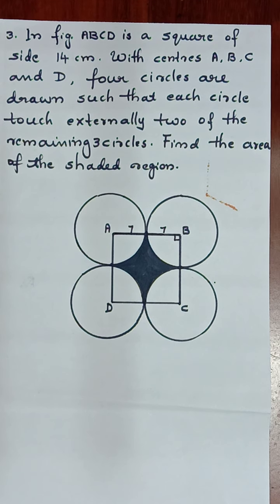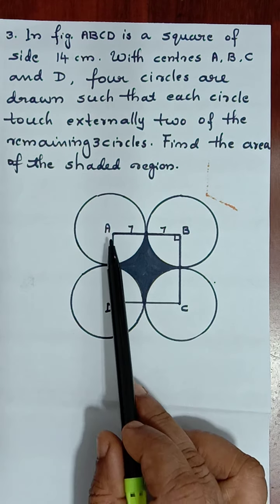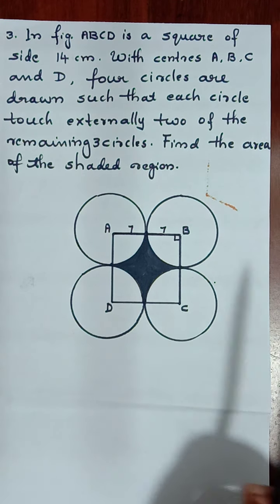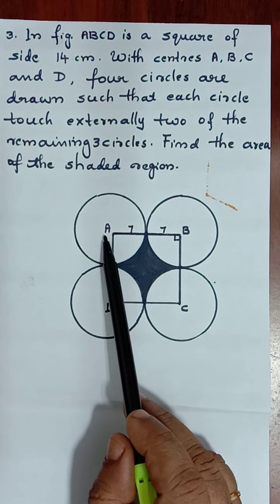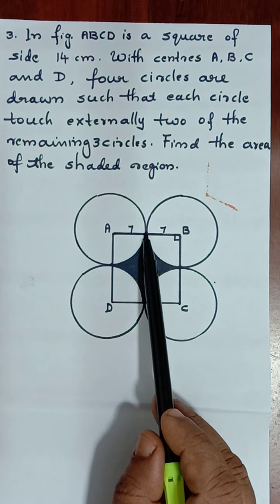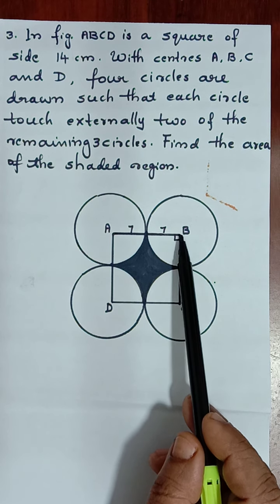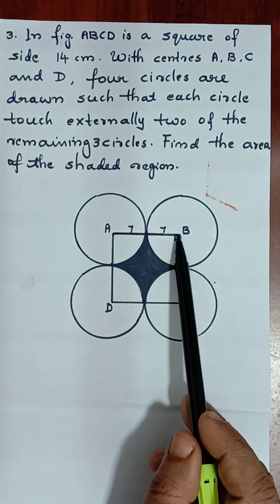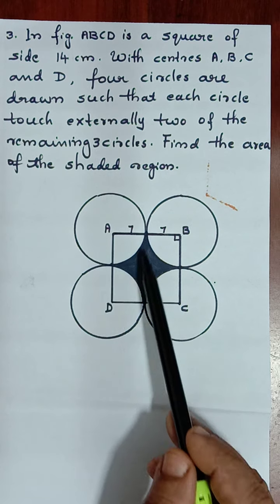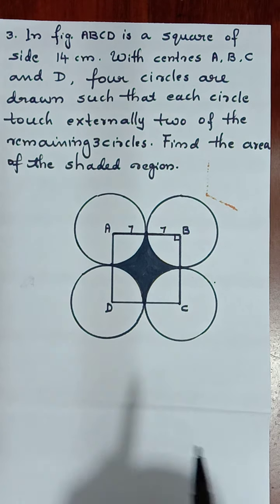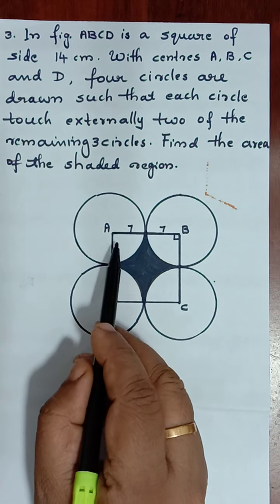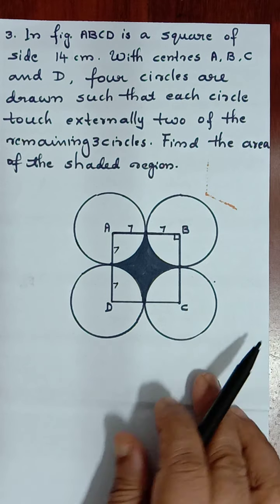Question number 3. In figure ABCD is a square of side 14 cm. ABCD square of side 14. If it is 14, as they are touching each other, we can see it is made into 2 equal halves. AB is divided equally as 7 and 7. So radius of each circle will be 7. Everywhere it will be the same. This will be 7. 7 goes on like that.